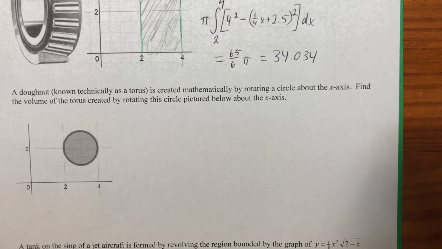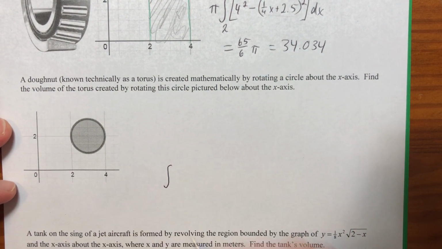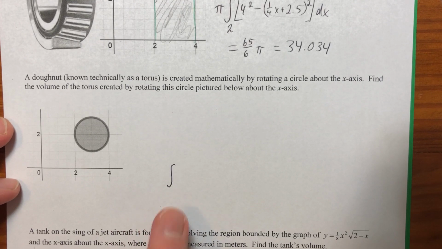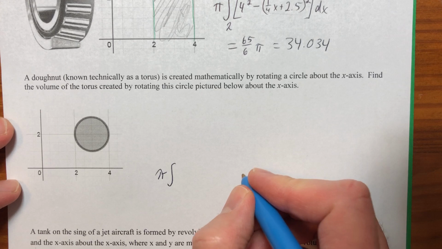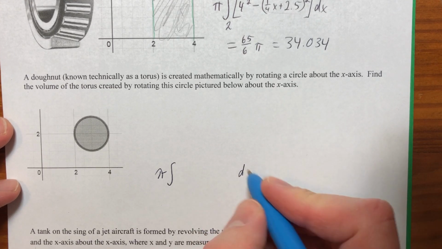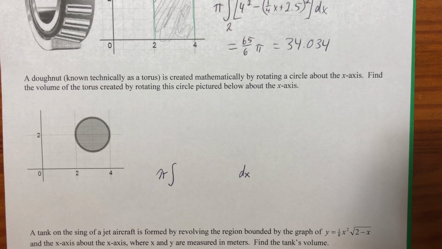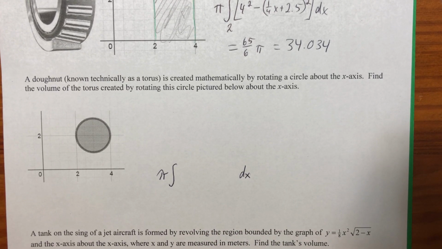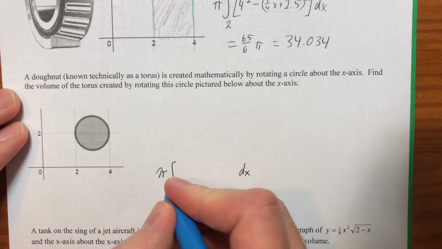All right, well, I have no idea what I'm doing. I do, but I'm not telling. So if you don't know either, start with what you do know. You know that much. We're rotating something, so it's pi times something squared. We're rotating it about the x-axis, so this is going to be dx, not dy. And then we need to figure out what goes here. We left plenty of space. Now, interval goes from 2 to 4, so that's no secret there.